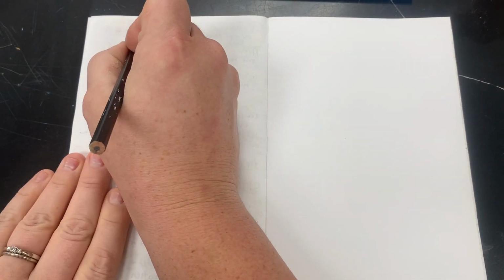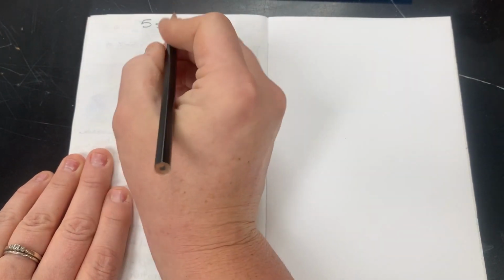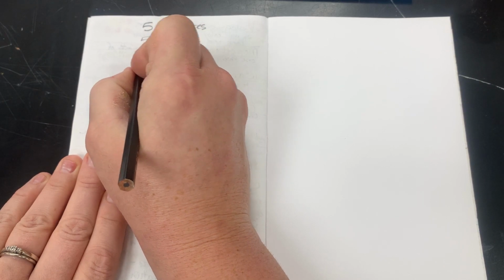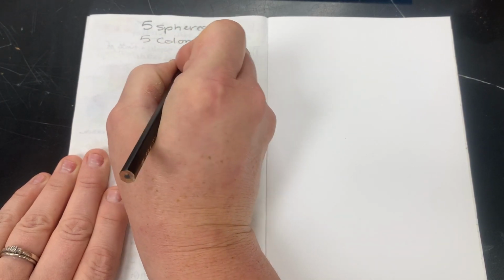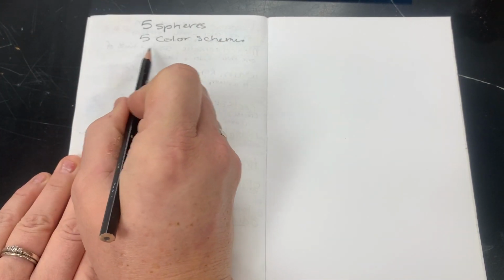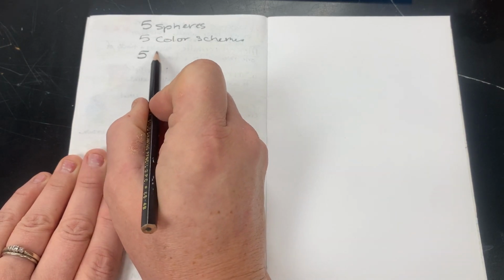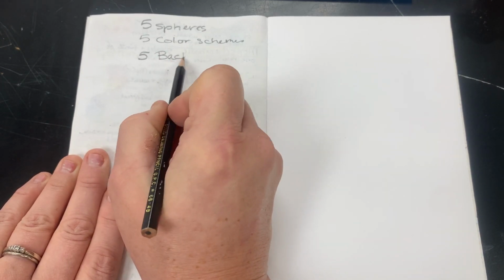In this sketchbook assignment, you need to have 5 spheres that we're going to practice drawing, 5 color schemes, and you need to have your background sectioned off into at least 5 background sections.